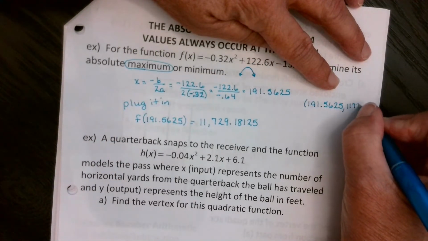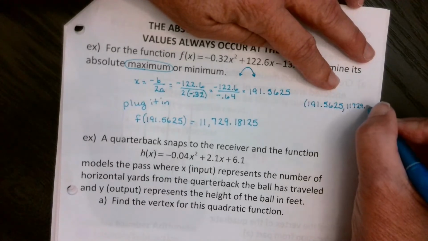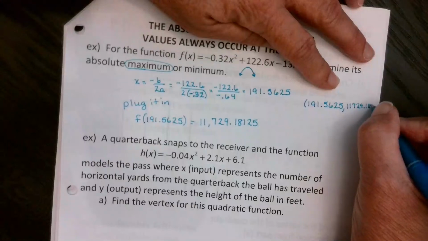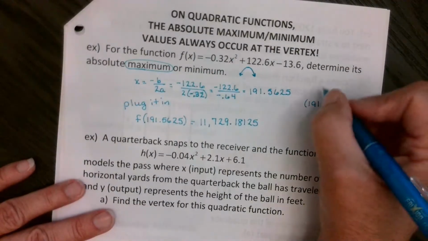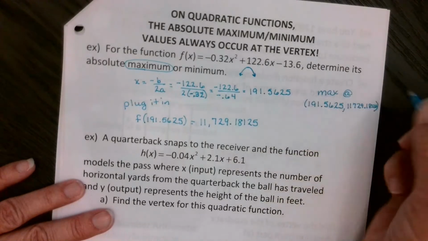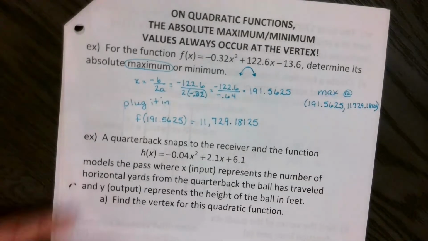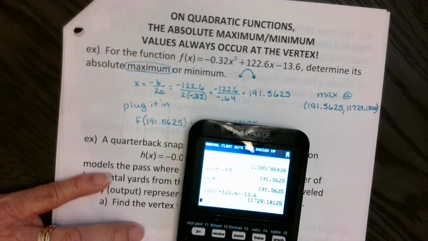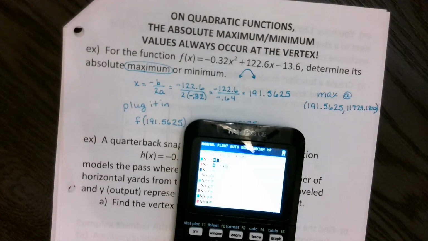I don't like to use my comma here because I don't know which one's for my point. It gets confusing, and I don't have enough room. Okay, so this is our max. Our maximum occurs there. Now, if we wanted to check this answer, sometimes this works, sometimes it doesn't. You have to play with your settings on your calculator.